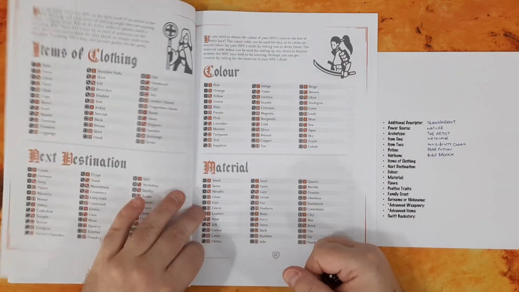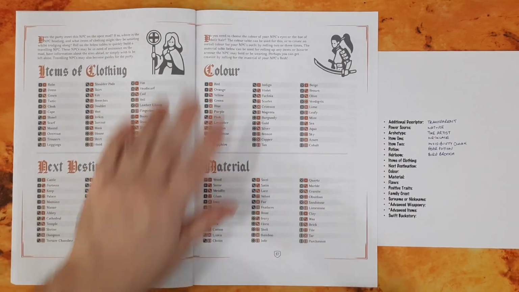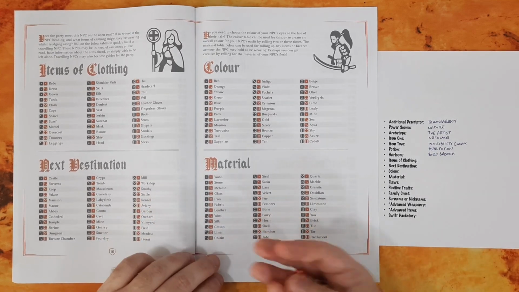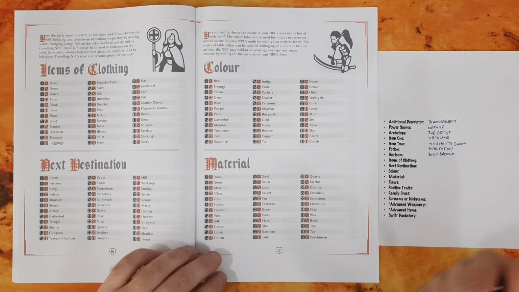What's next? What is next? Items of clothing. And again, I've said this a few times already. All these things are optional. You don't have to roll all of them. Yeah? But again, it adds depth.